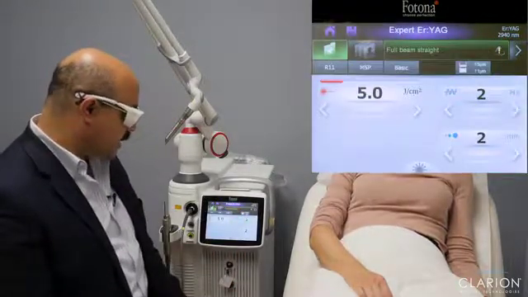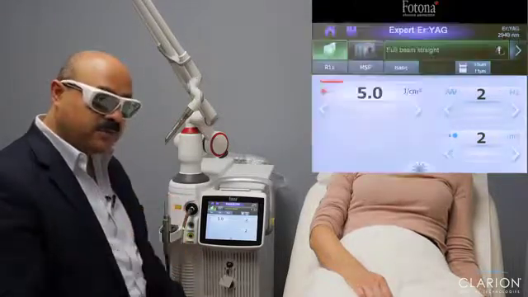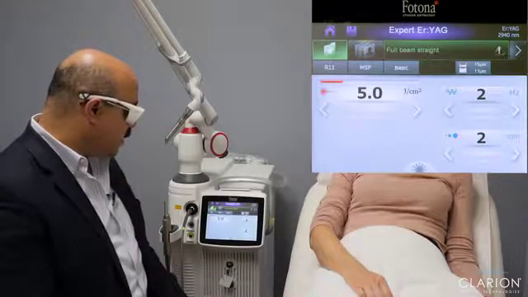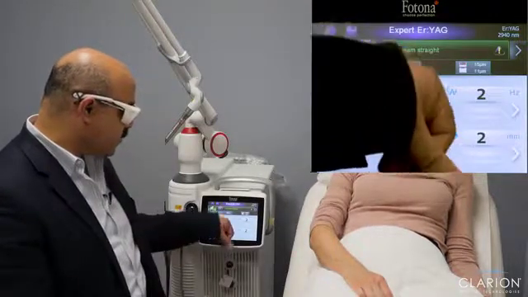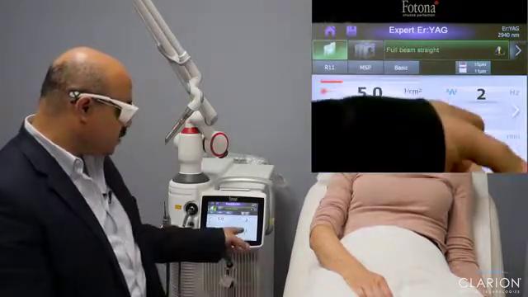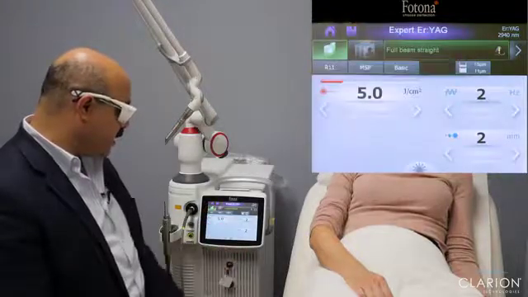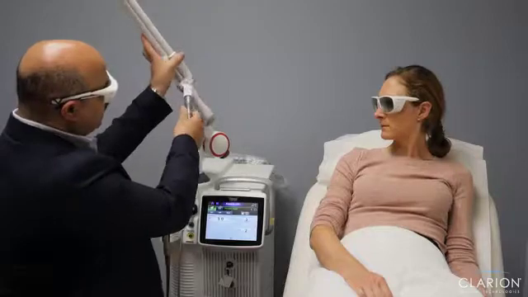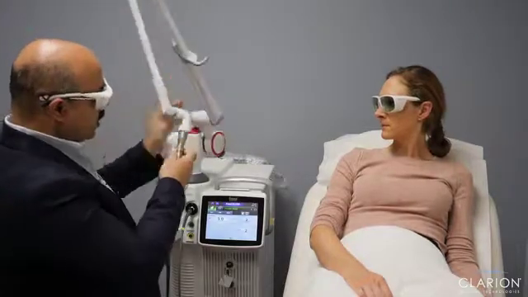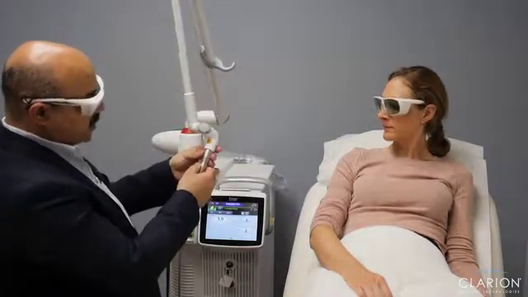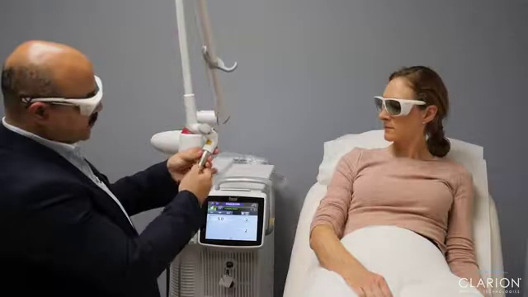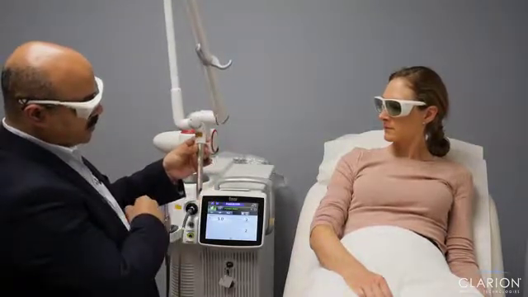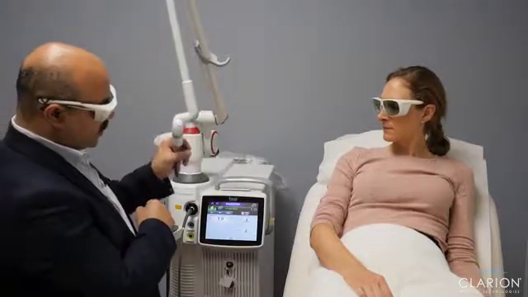So this is the ratio of ablation coagulation we would like to achieve, and those are the settings we are going to be using today. This was achieved with 5 joule per centimeter square with 2 mm spot with the R11 handpiece. We have to make sure that we adjust the spot size of the handpiece according to the adjustment on the screen. So we have to use the 2 mm spot. So now it is 2 mm and the machine is ready to go.